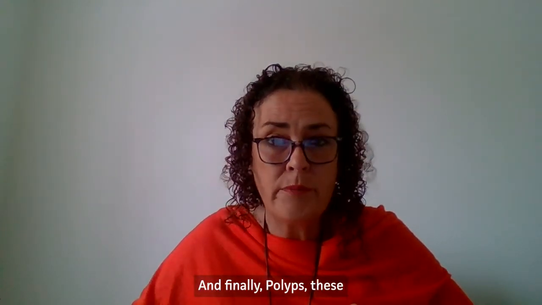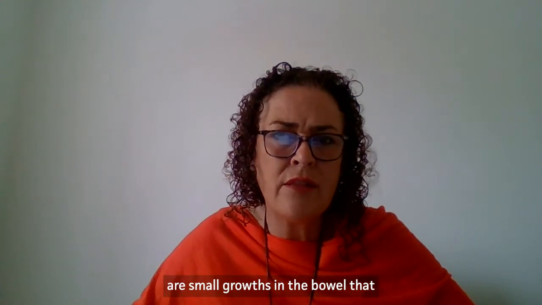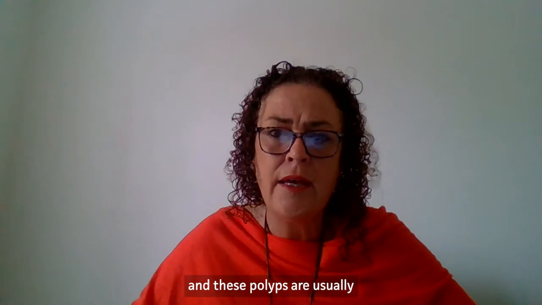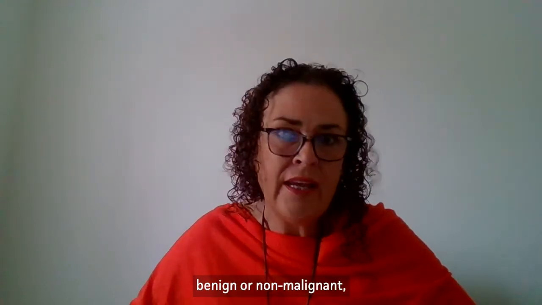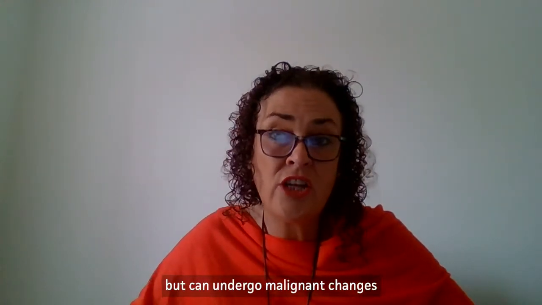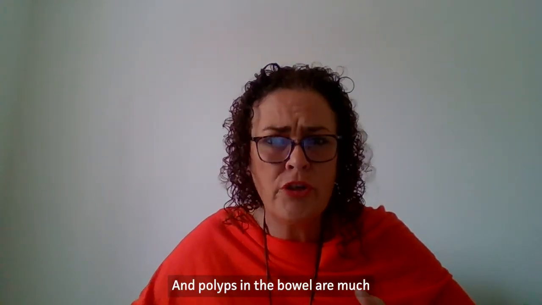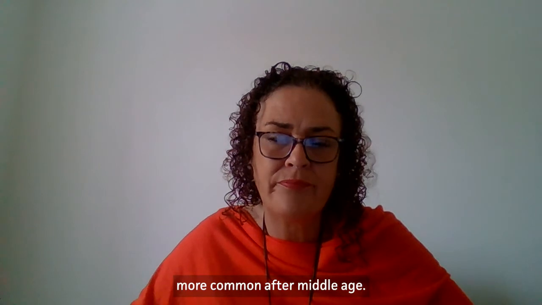And finally, polyps. These are small growths in the bowel that vary in shape and size. And these polyps are usually benign or non-malignant, but can undergo malignant changes over a very long period of time. And polyps in the bowel are much more common after middle age.